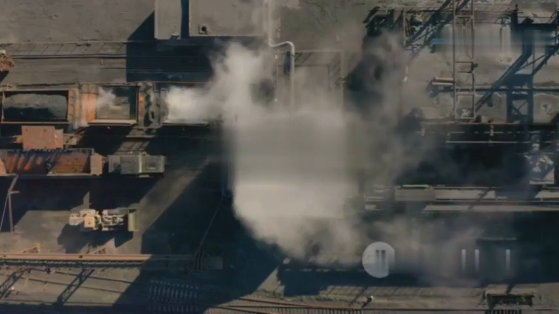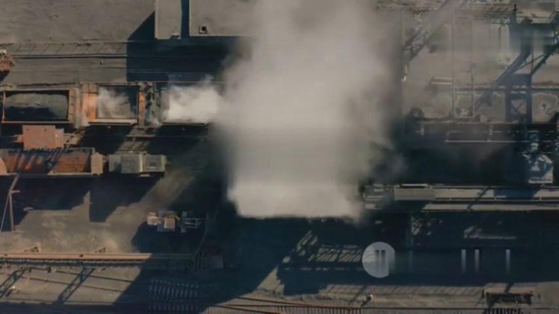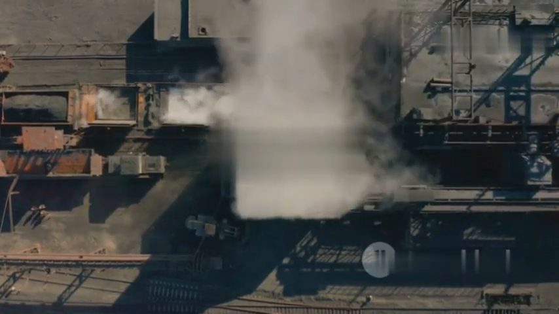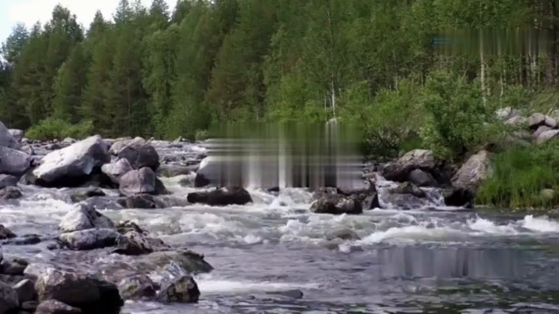Now here's where humans come in. Combustion, burning fossil fuels or wood, shoots a huge amount of stored carbon into the atmosphere as CO2. That's a big reason why we're seeing more greenhouse gases today, but there's more.